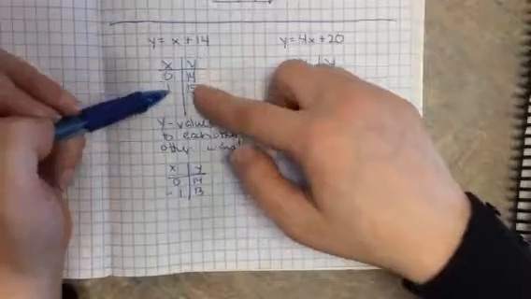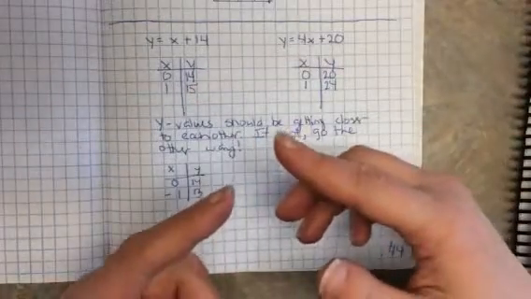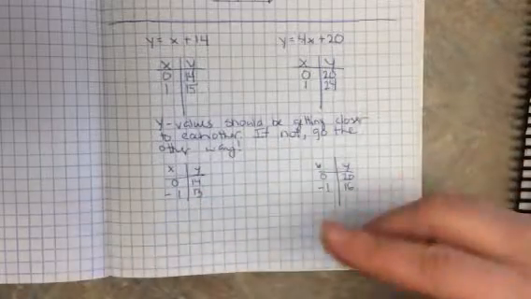But once you get that first little bit of the table, you should always stop and check and make sure that the y values are getting closer together. Otherwise, you're going to go forever and never get to the answer.